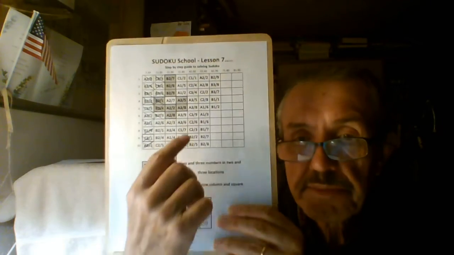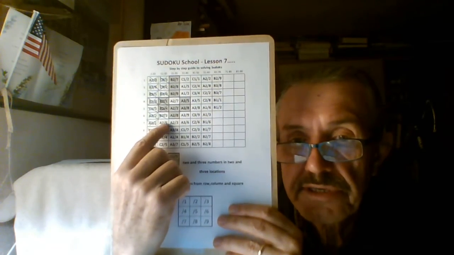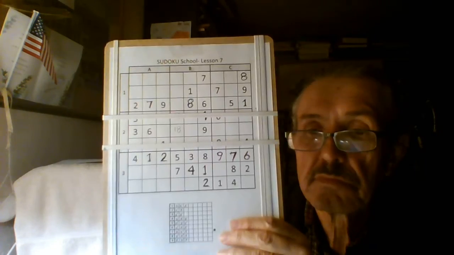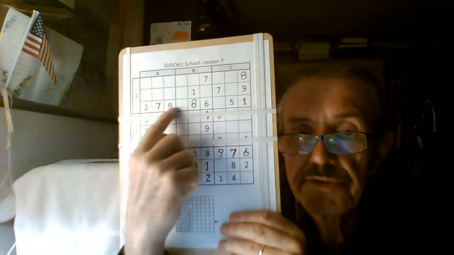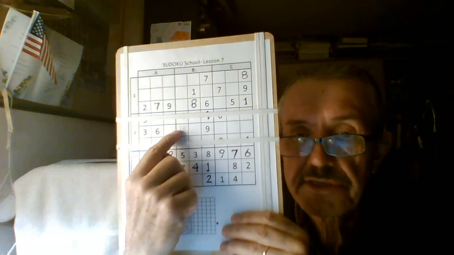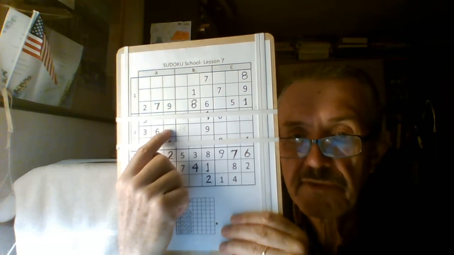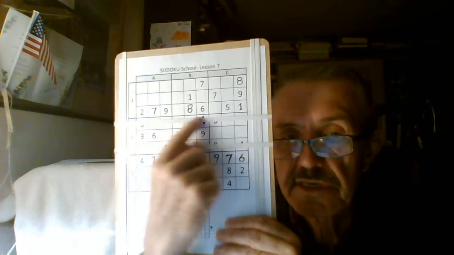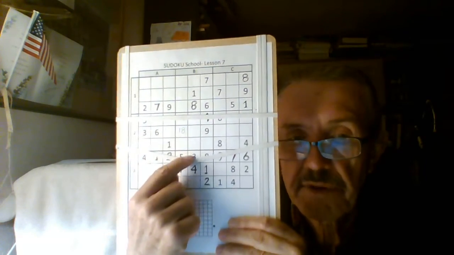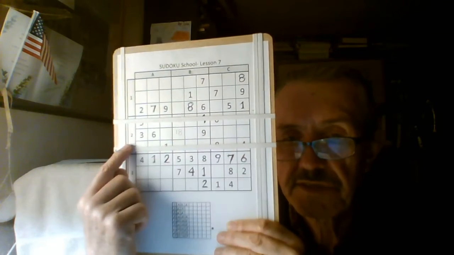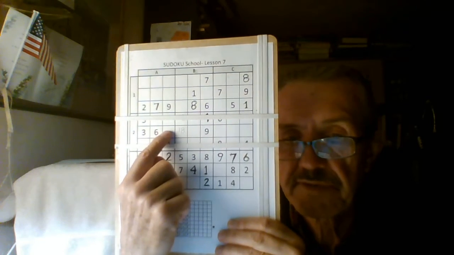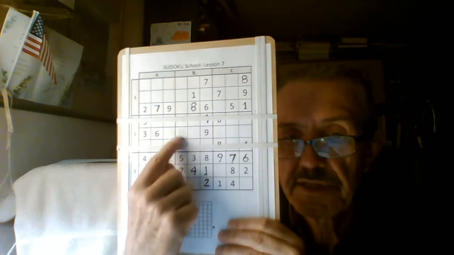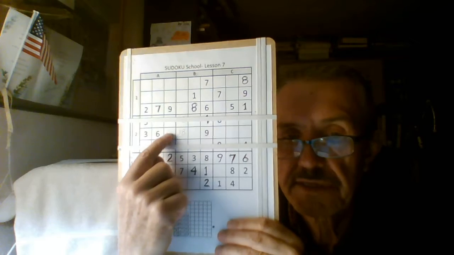The next step is square A2 location 6. Square A2 is over there, location 6 is over there, and we're looking for number 4. As you see, number 4 already exists in this row. Number 4 already exists in this row. And there is one available space for number 4 in this square, over there.